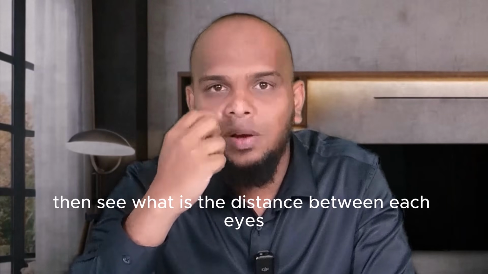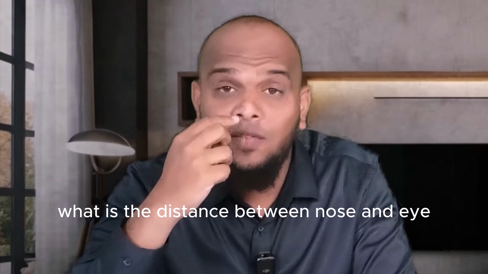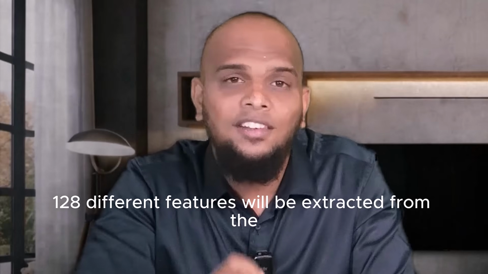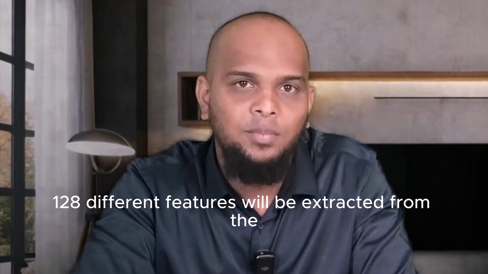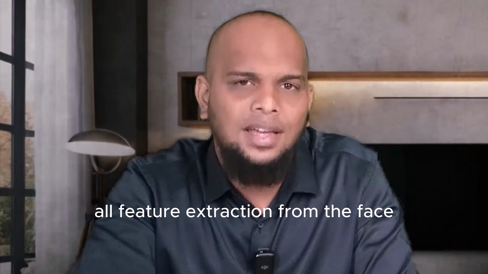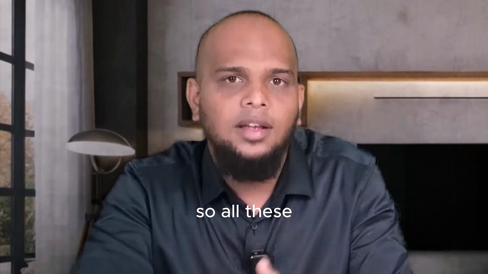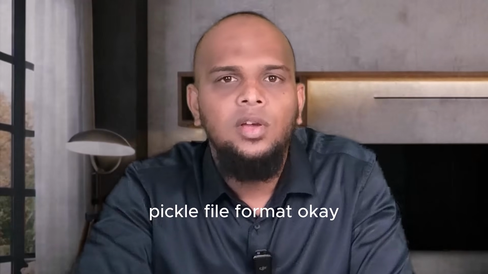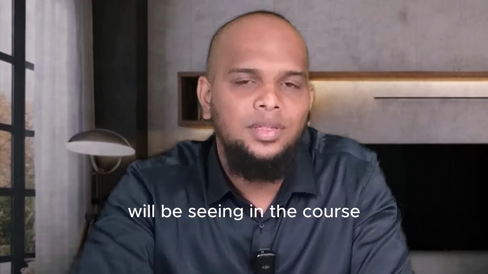Let's say the distance between the eyes, the distance between nose and eye, the distance between nose and lip. Like that, 128 different features will be extracted from the human face, which we call embeddings, or feature extraction from the face. All these features will be stored in a separate file, in pickle file format. That is the second module we'll be seeing in the course.